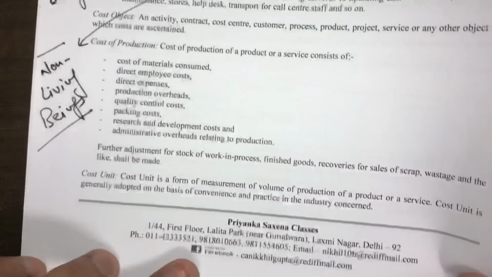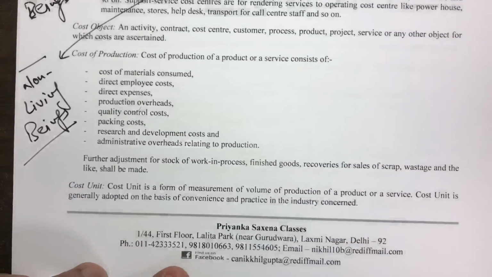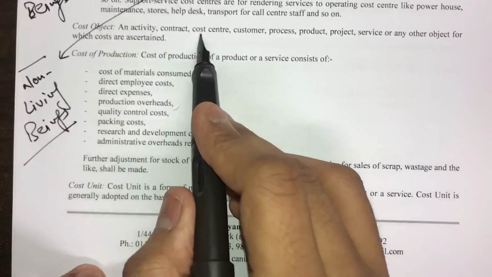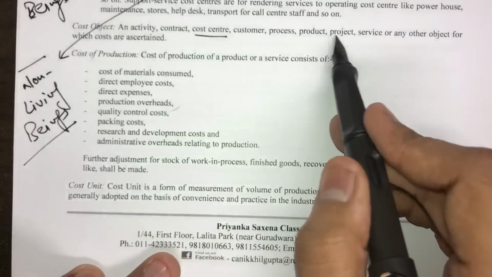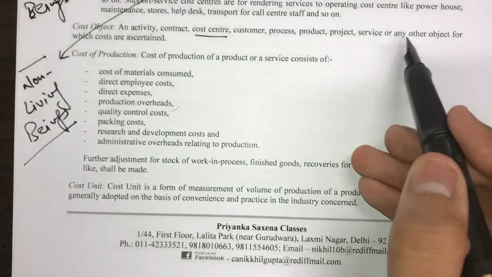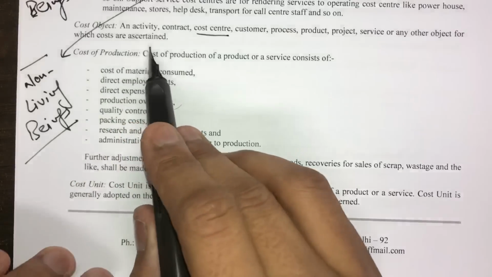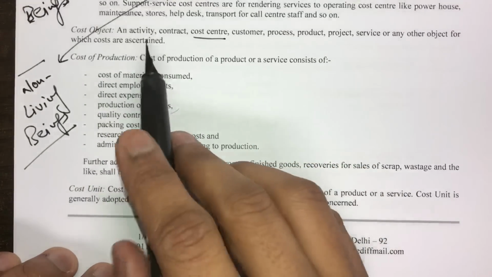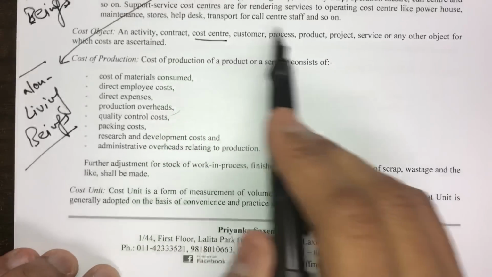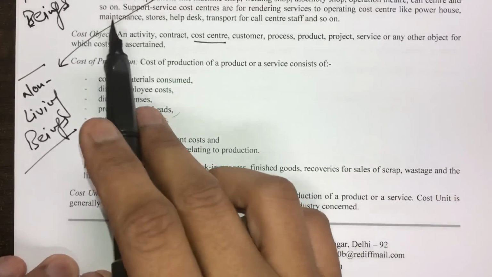Then comes the cost object. What do you mean by cost object? It is an activity, contract, cost center, customer, process, product, project, service, or any other object for which costs are ascertained. So when you ascertain a particular cost for any of these activities, contracts, cost centers, customers, then that is known as a cost object.